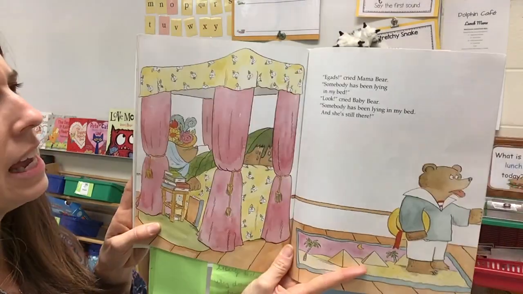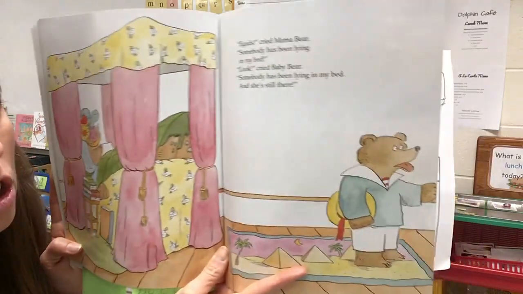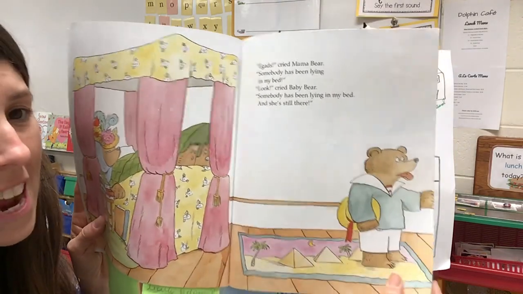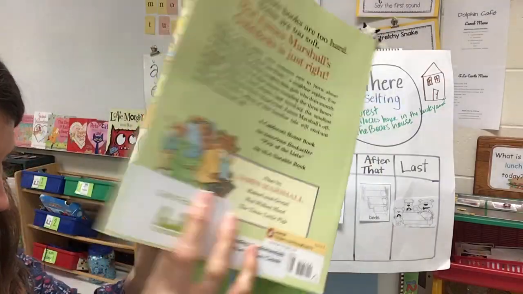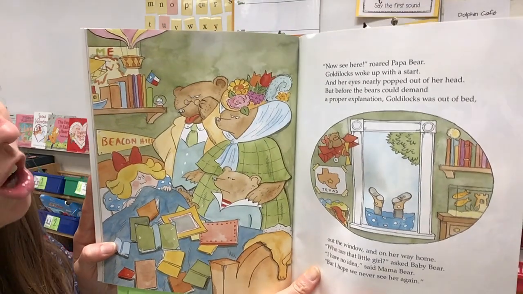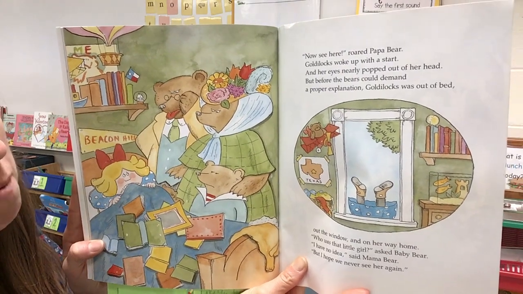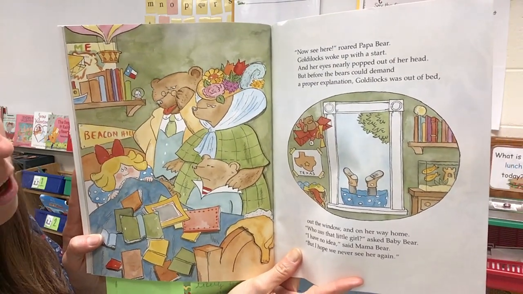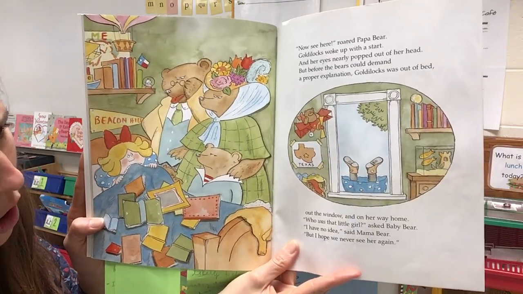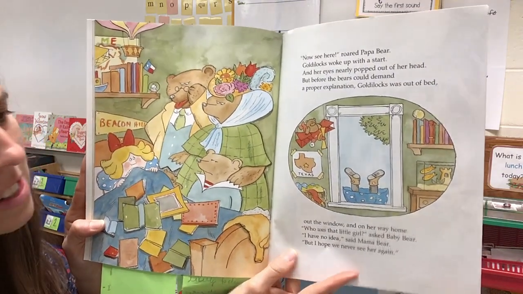That's right. Egads, cried Mama Bear. Somebody has been laying in my bed. Look, cried Baby Bear. Somebody has been laying in my bed, and she's still there. Now see here, roared Papa Bear. Goldilocks woke up with a start, and her eyes nearly popped out of her head. But before the bears could demand a proper explanation, Goldilocks was out of bed, out the window, and on her way home. Who was that little girl? Asked Baby Bear. I have no idea, said Mama Bear, but I hope we never see her again.